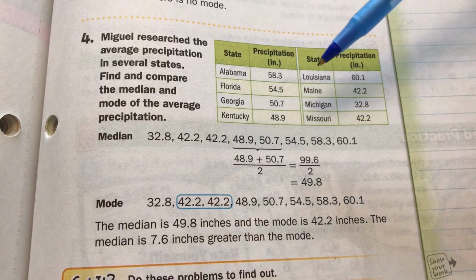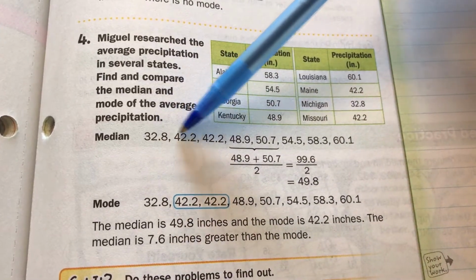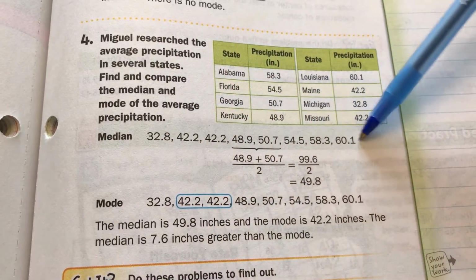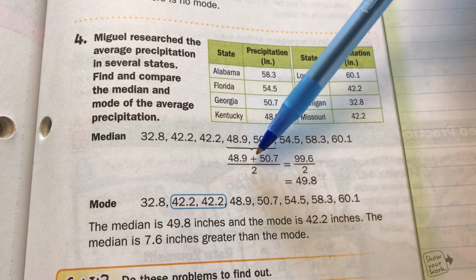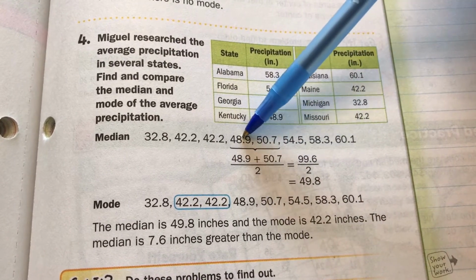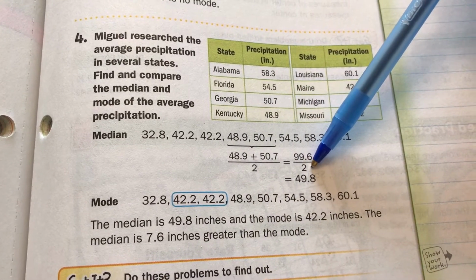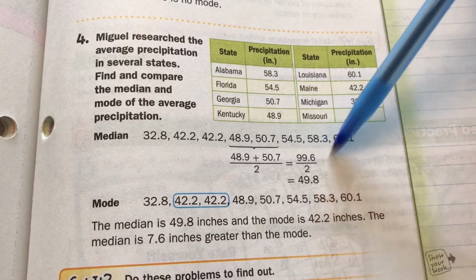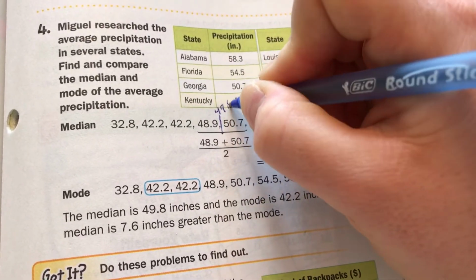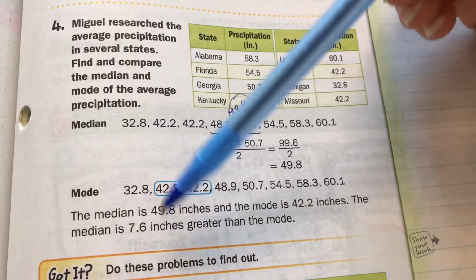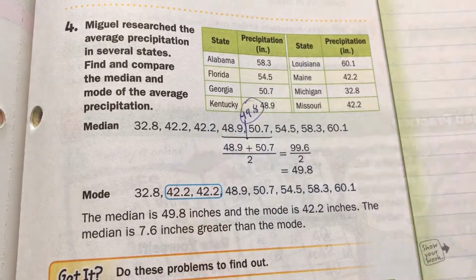the average precipitation. So here's all our data. They already arranged it from least to greatest. There wasn't a center value for median, so we had to find the average here. So 49.9 plus 50.7 divided by 2 gave us 99.6 divided by 2. The median was 49.8. And then there was a repeated number, 42.2, so that is the mode.